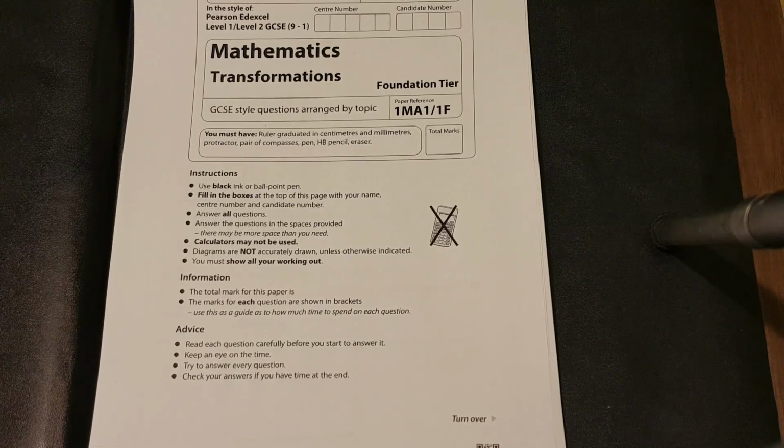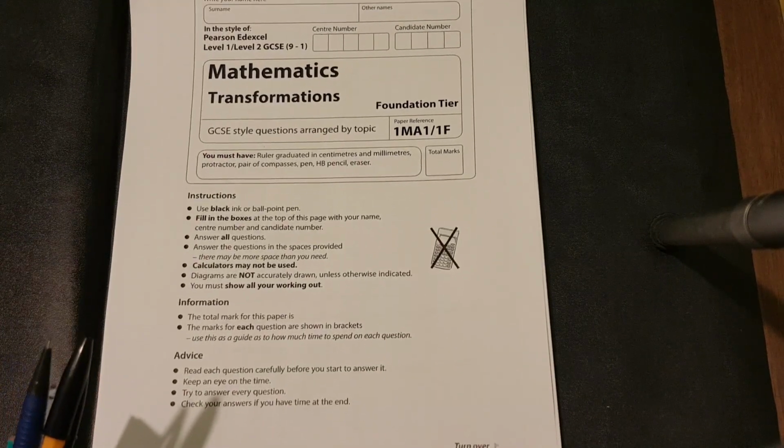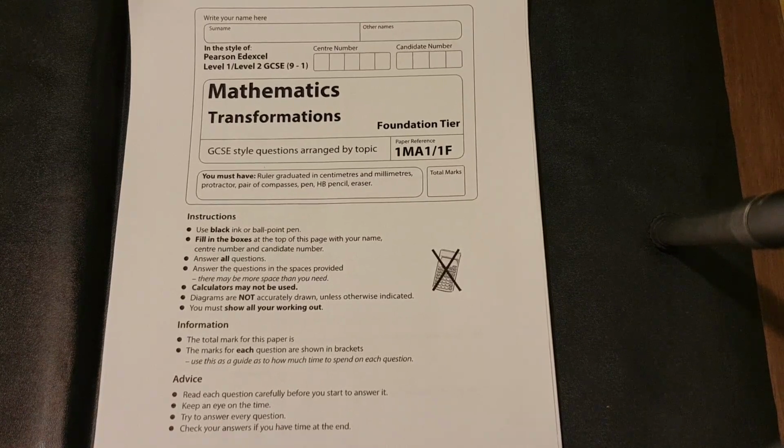Hi everyone. Today I'm going to go over one of these revision papers.